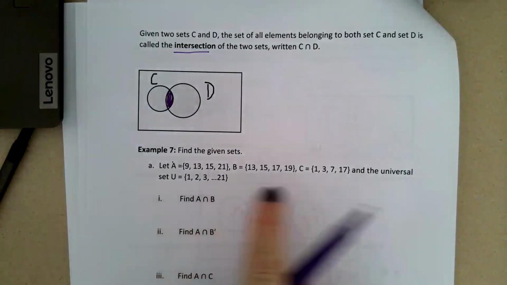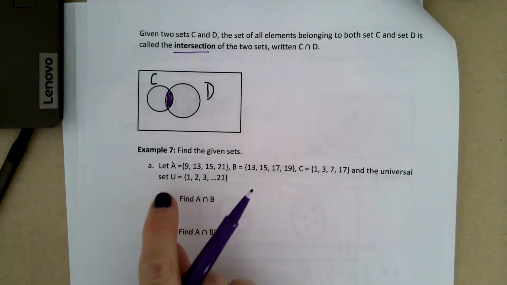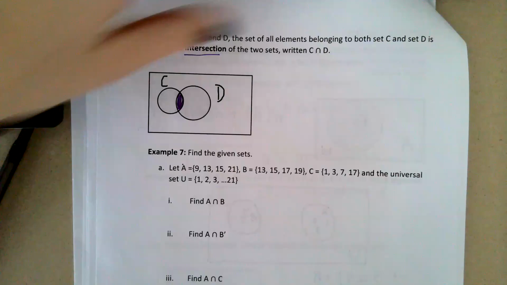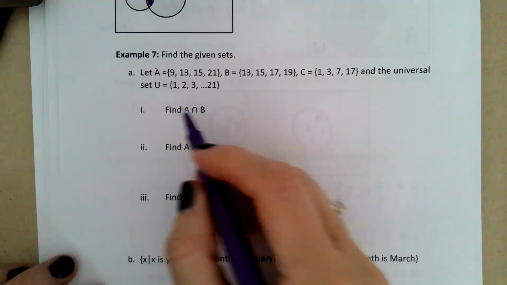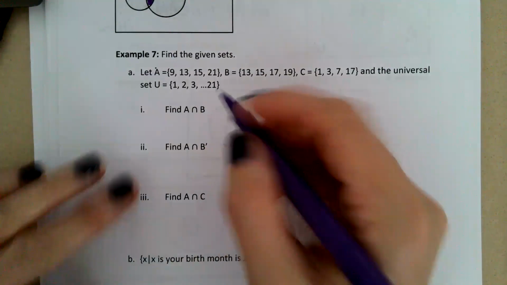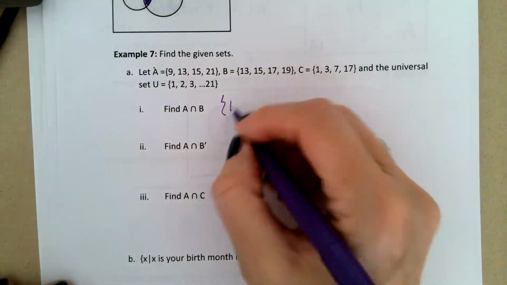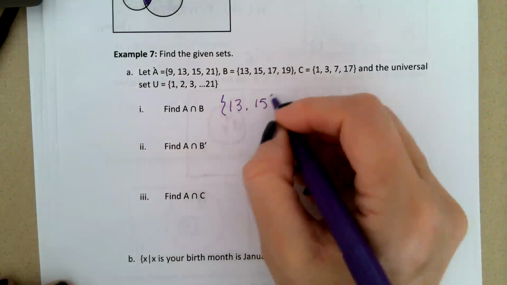So we've got A, B, and C, and a universal set U, which includes everything. So we want to know what is contained in A and B. So any items that are in both A and B. It looks like it's 13 and 15.